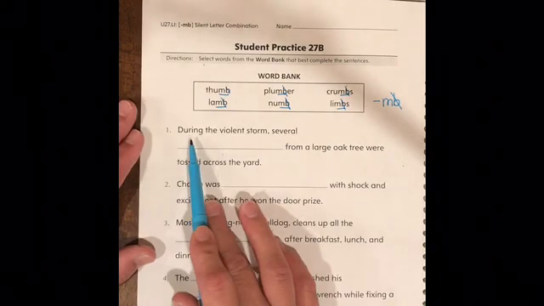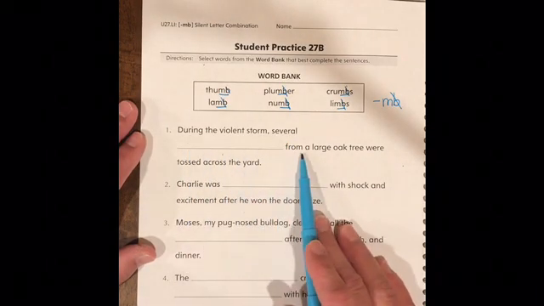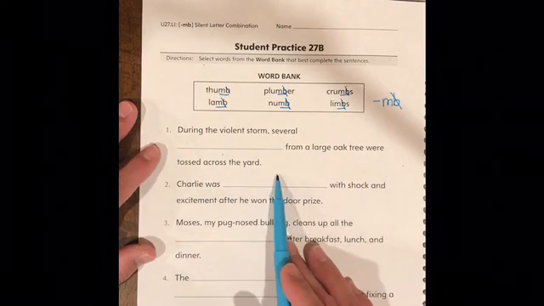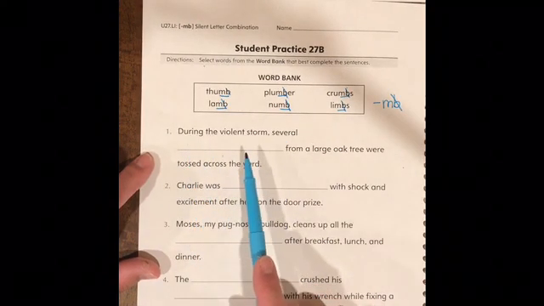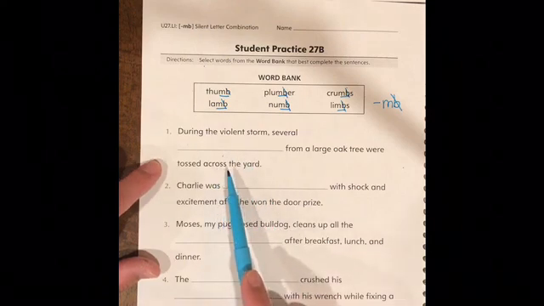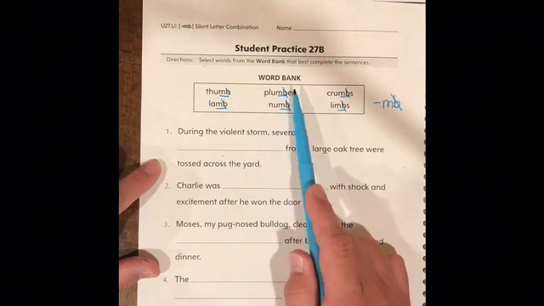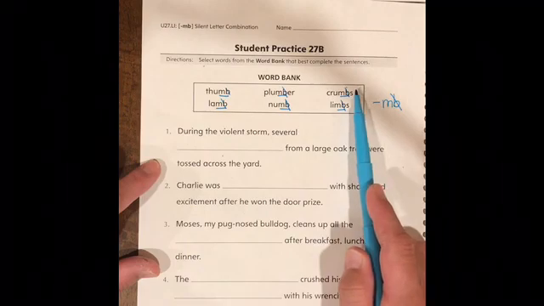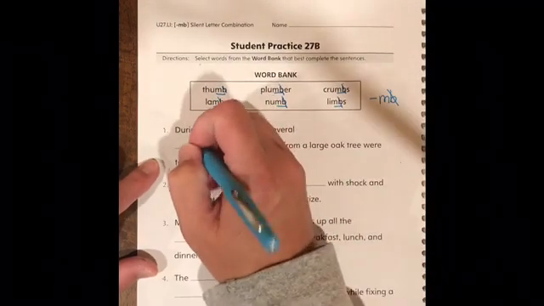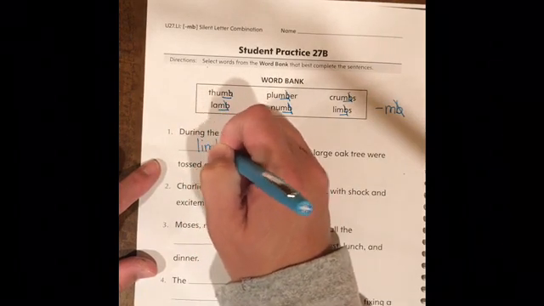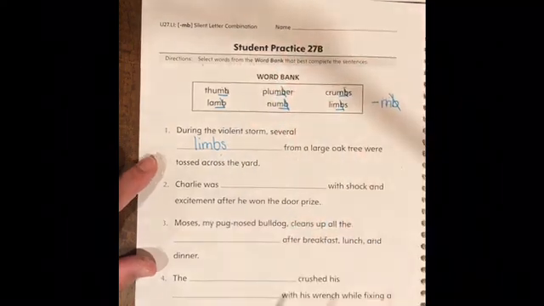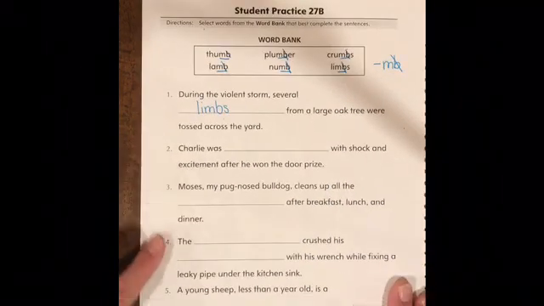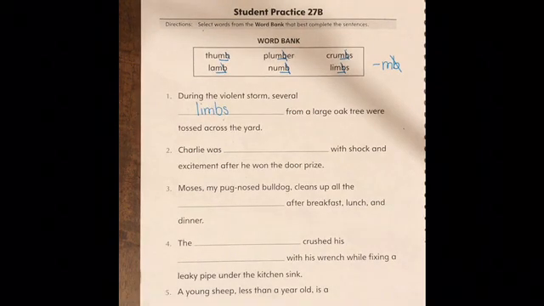Let's do the first one. During the violent storm, several blank from a large oak tree were tossed across the yard. So let's see which word would make the most sense there. I'm going to read it again to clarify. During the violent storm, several blank from a large oak tree were tossed across the yard. Several: thumb, lamb, plumber, numb, crumbs, limbs. Ooh, it's limbs. Branches are also called limbs. I'm writing that MB silent letter combination, keeping in my memory bank that the B doesn't say its sound. It is silent. You're going to go ahead and complete the rest of this, post it on Google Classroom. So with this video, follow up with student practice page 27A and 27B.